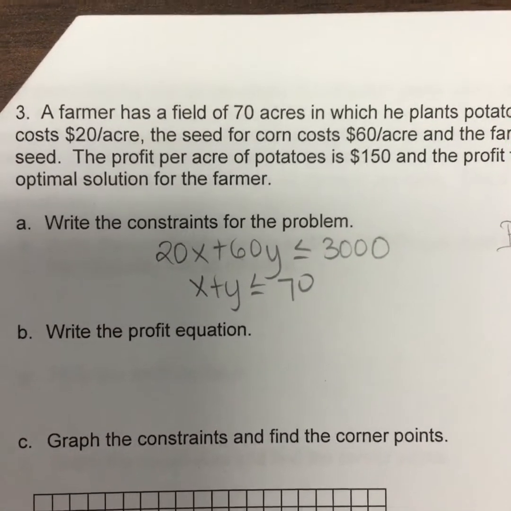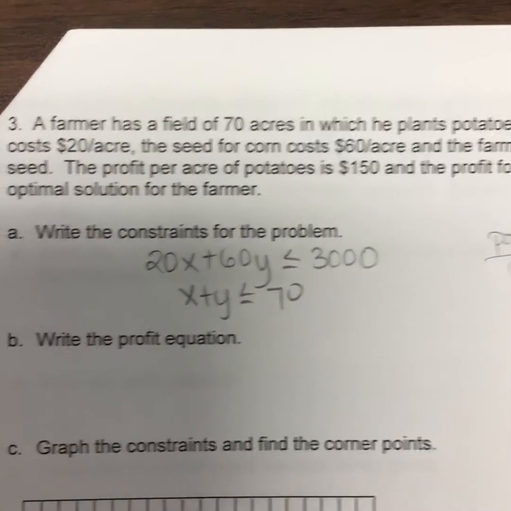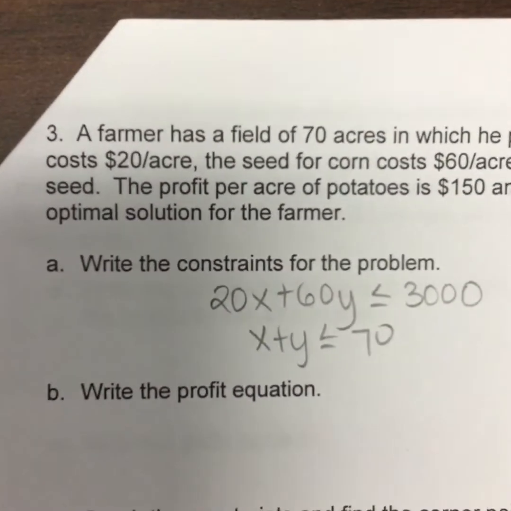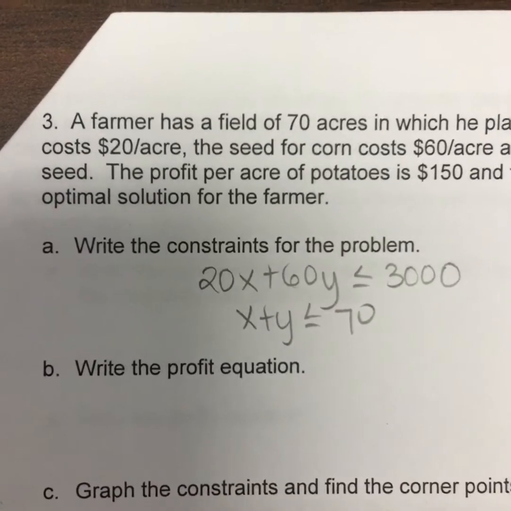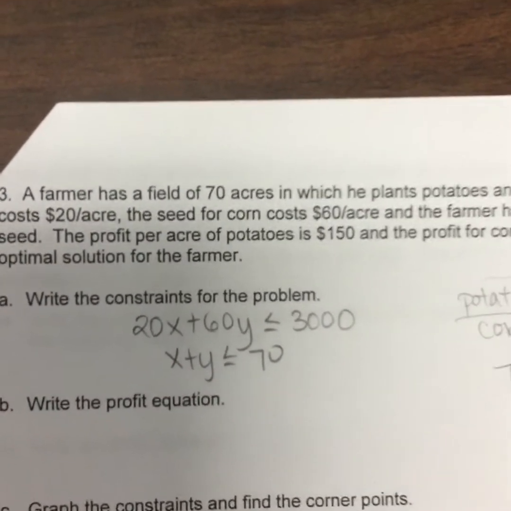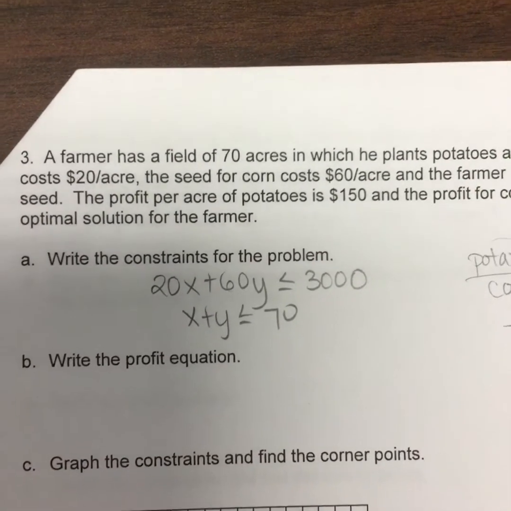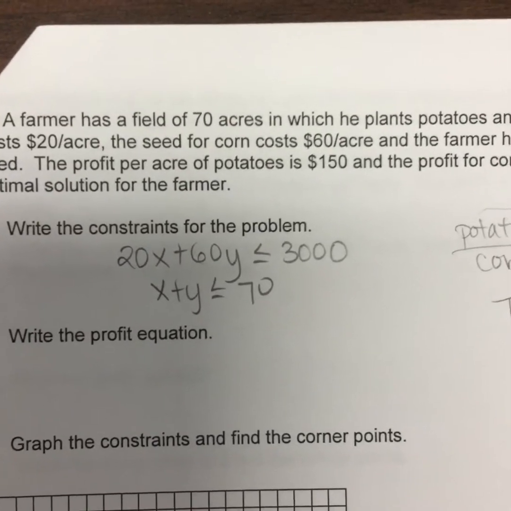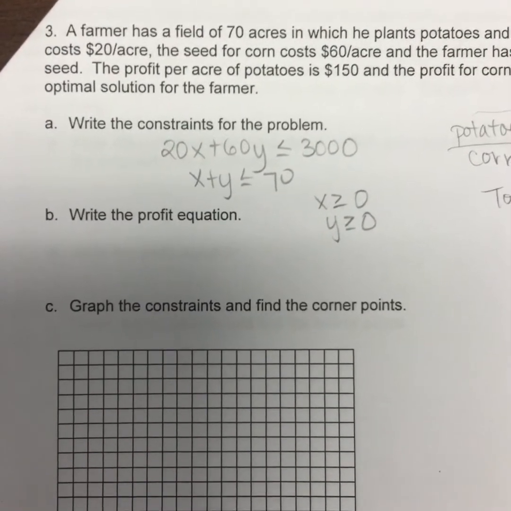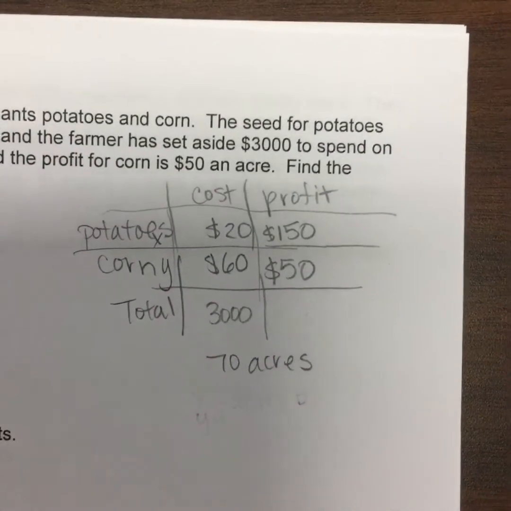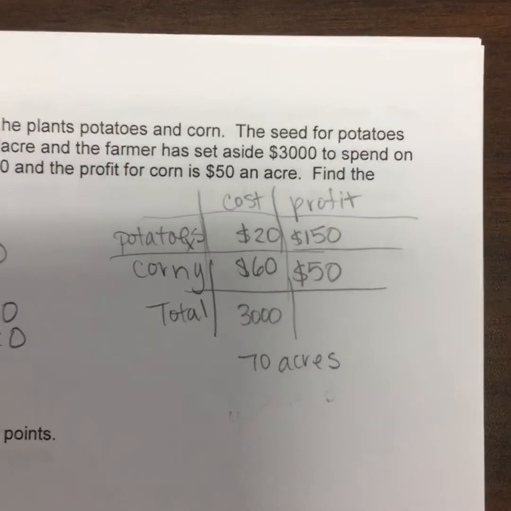20x plus 60y is less than or equal to 3,000, represents my cost. And then x plus y is less than or equal to 70, represents the limit of the number of acres I can plant the potatoes and corn. And then also I have to keep in mind that x and y cannot be negative, so I have to include those constraints as well. So x has to be greater than or equal to 0, and y has to be greater than or equal to 0.